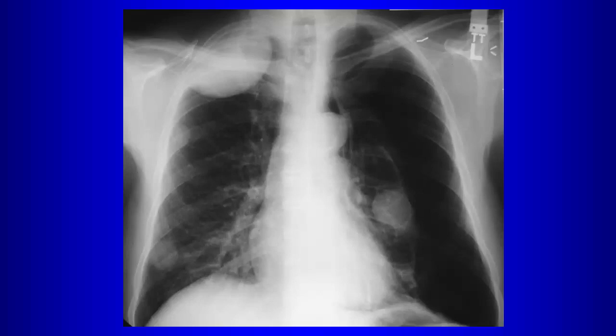Like catamenial pneumothorax? First of all, is this a male or a female, do you think? It's male. Okay, and is catamenial pneumothorax associated with well circumscribed lung nodules? What is catamenial pneumothorax associated with? What do you have in the chest? Yeah, pleural lesions, pleural effusion, right? So we're going to cross that off. So how do you put lung nodules and pneumothorax together?